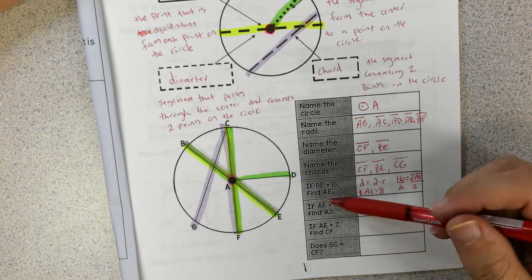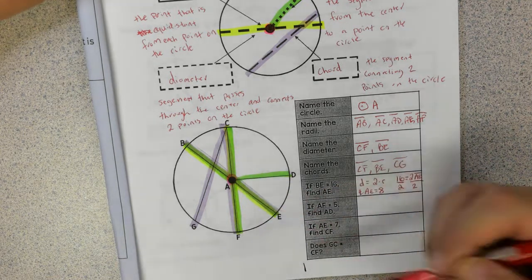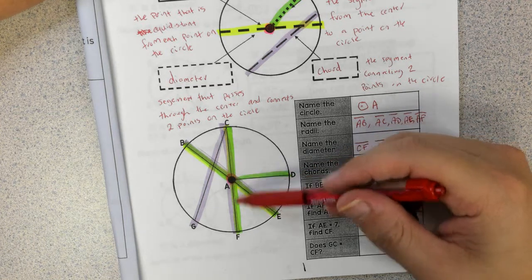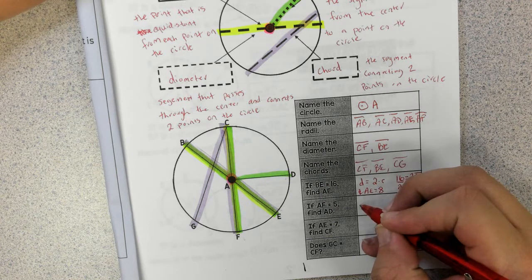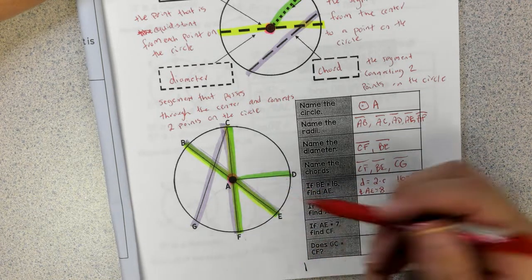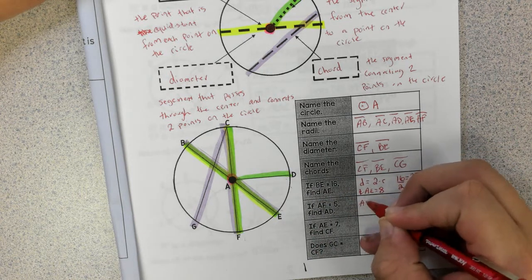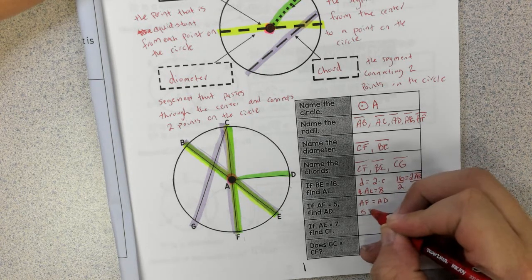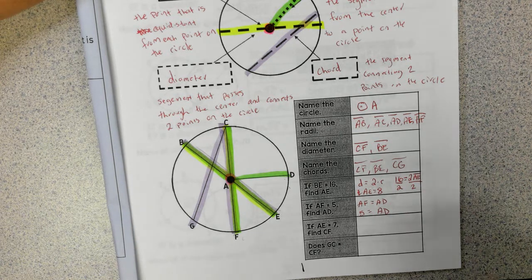The next question says if AF is equal to 5, so AF here is equal to 5, find AD. Well, if we notice, both AF and AD are radii, and radii equal each other because they're both equidistant from the center point to the edge. So if AF and AD equal each other, then 5 is equal to AD, or AD equals 5.